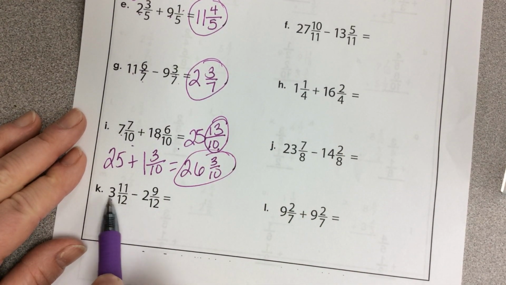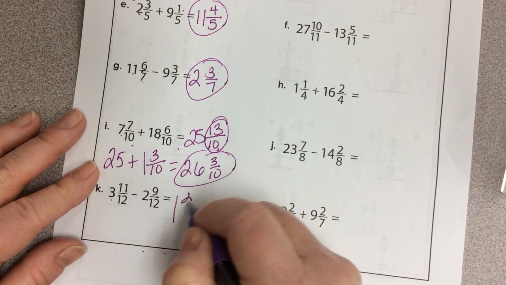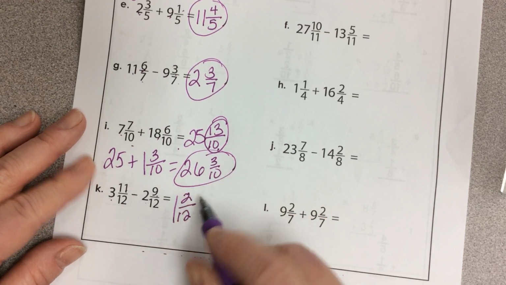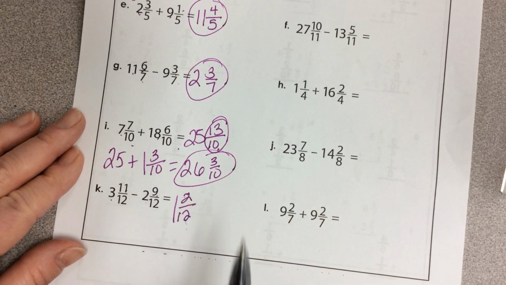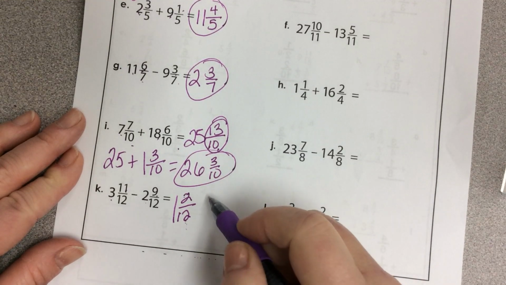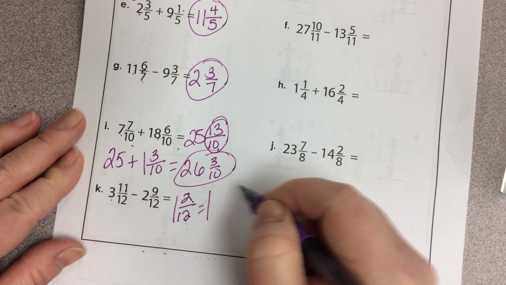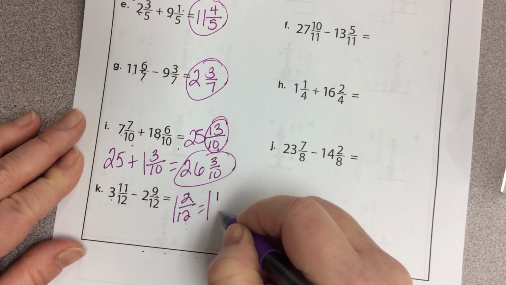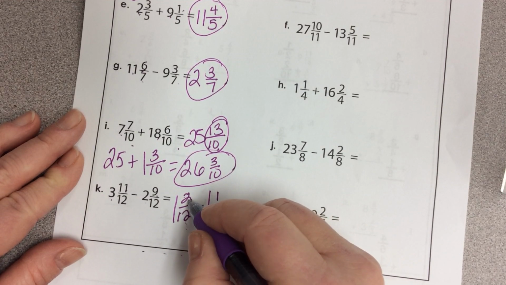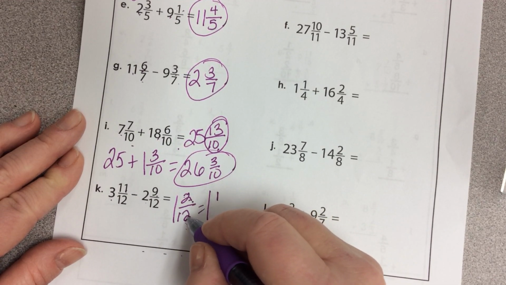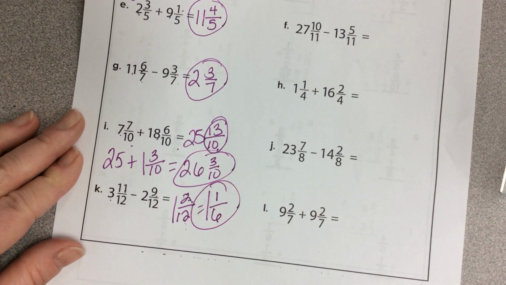This one is 3 minus 2 is 1. 11 minus 9 is 2 with the denominator of 12. Now we can simplify this because 2 and 12 have a common factor. And yay, that common factor is the numerator. So when it's the numerator, I know automatically when I simplify, my new numerator is going to be 1 if this numerator is a factor of this one. So anyway, this is 1 1/6.